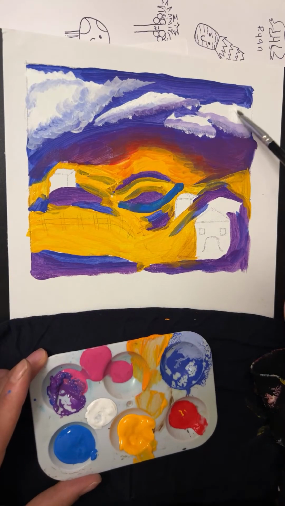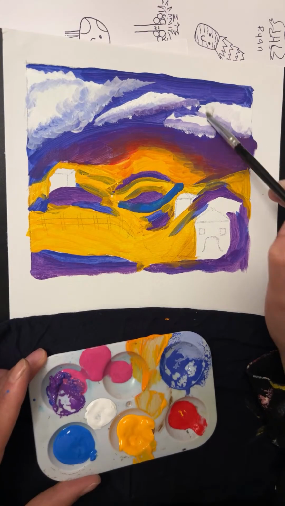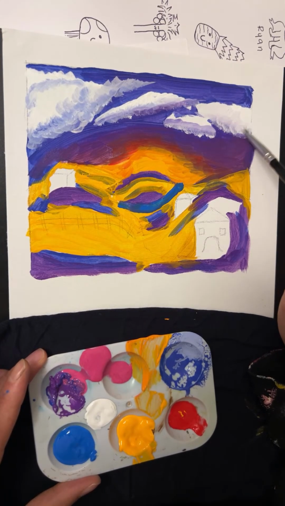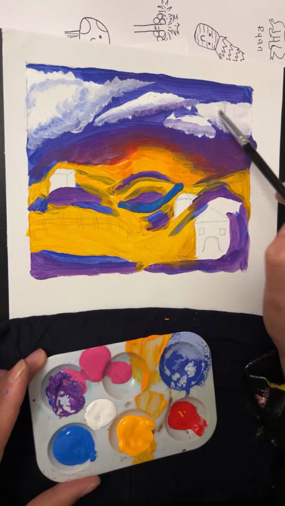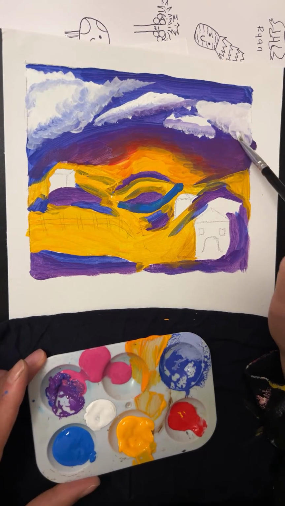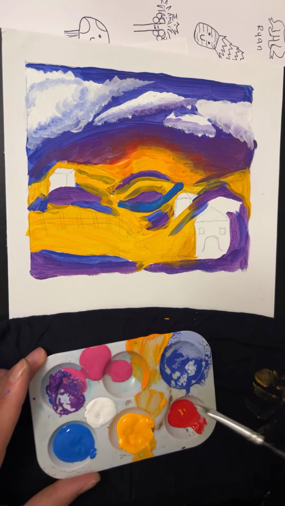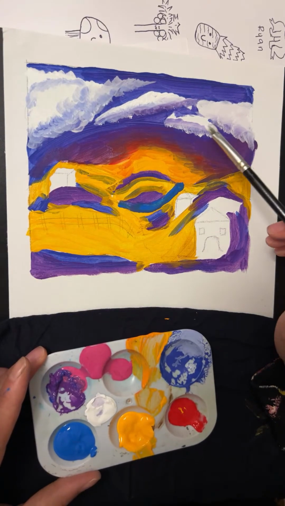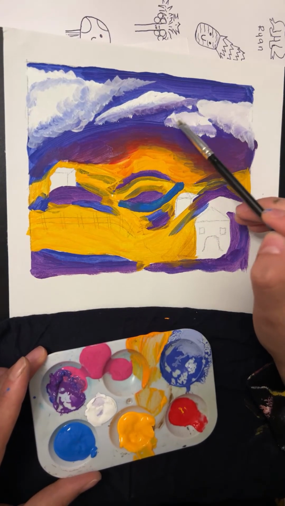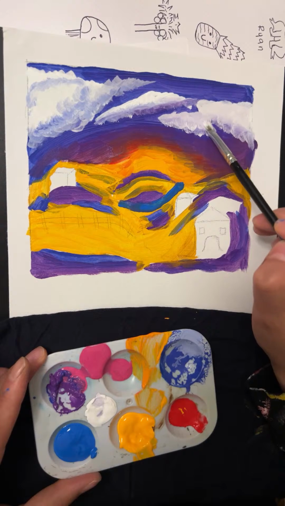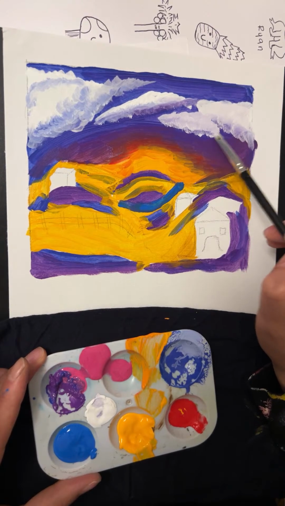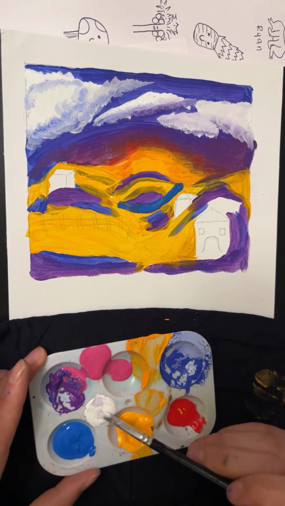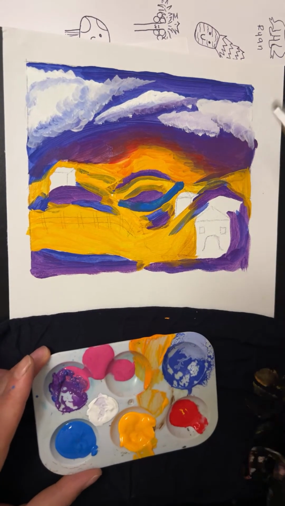So let's go back in, some more white. Make those clouds look fluffy. And look how it mixes so beautifully with what we already have on the paper. And it just gives volume to those clouds. Clouds are a lot easier to paint than you would imagine.